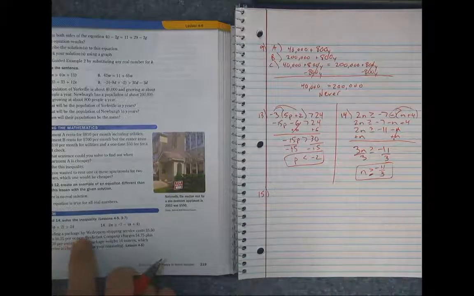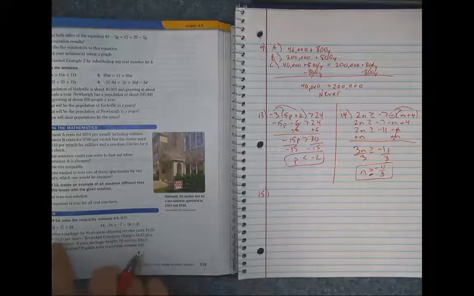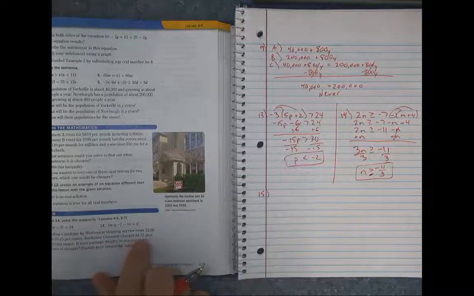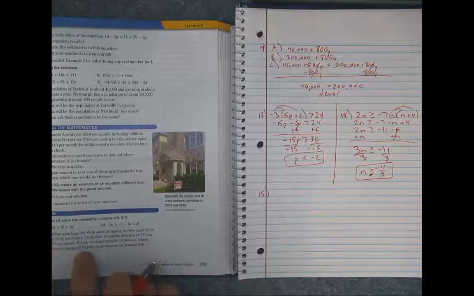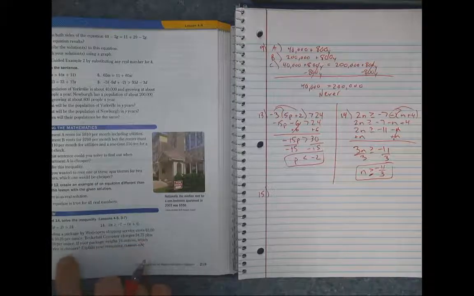All right, number 15, we're sending a package. It's $3.50 plus 25 cents per ounce. This other one is $4.75 plus 10 cents per ounce. If your package weighs 16 ounces, which service is cheaper?